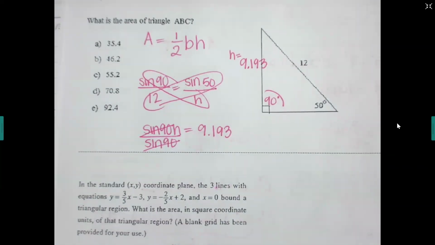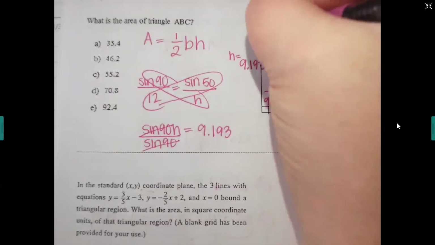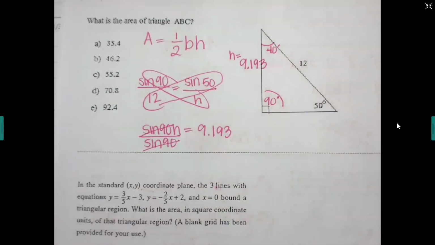The base. And if I need the base, I also need the angle across from it. Is that a problem? Because if I have these two, how can I know that top angle? Minus it from 180. So I'll do 180 minus 90 minus 50. How much is left for that top corner? 40. And then from there, I'd set it up basically the same way.